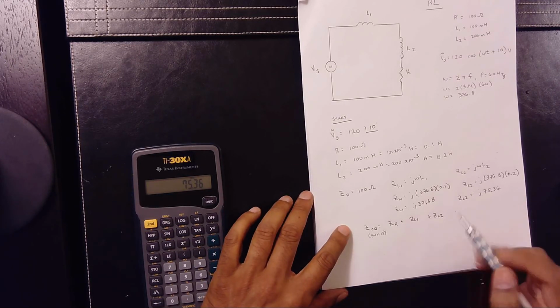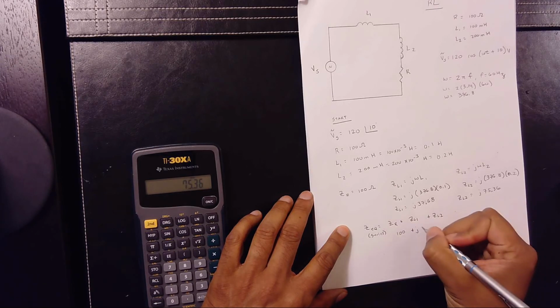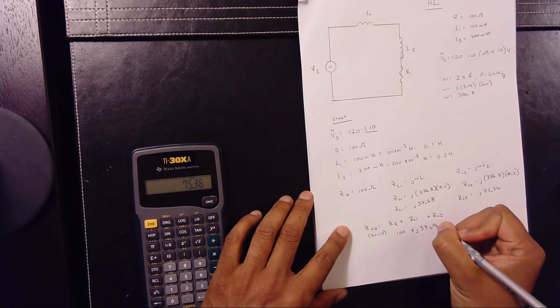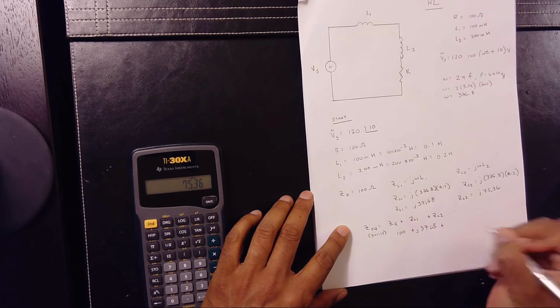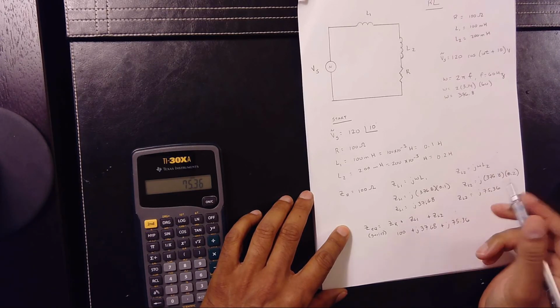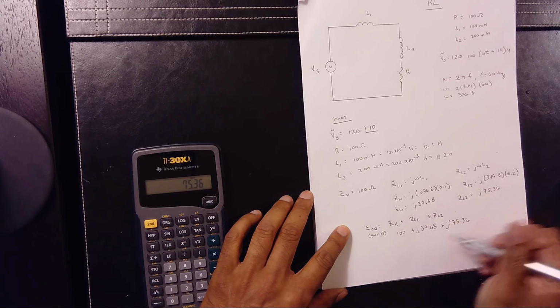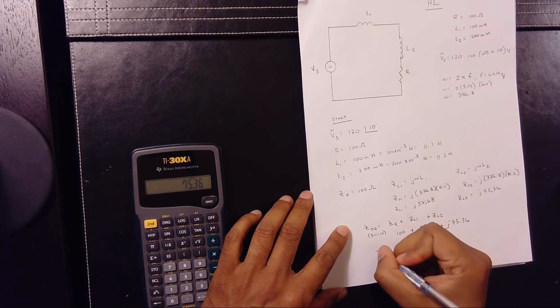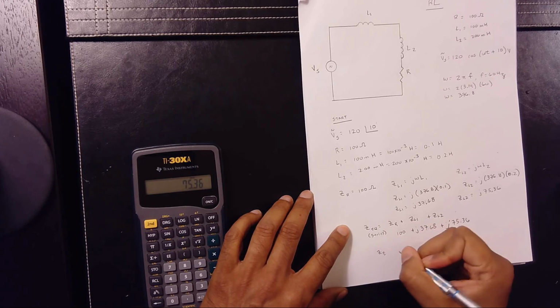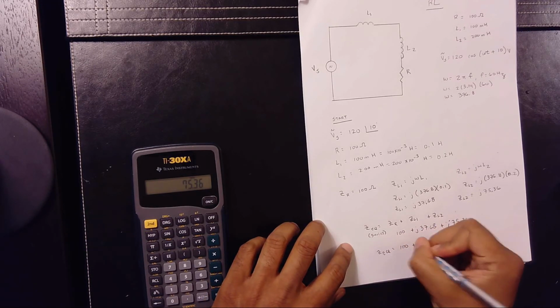So how does that work? You simply add them: 100 plus j 37.68 plus j 75.36. Z equivalent is 100 plus these two j's.